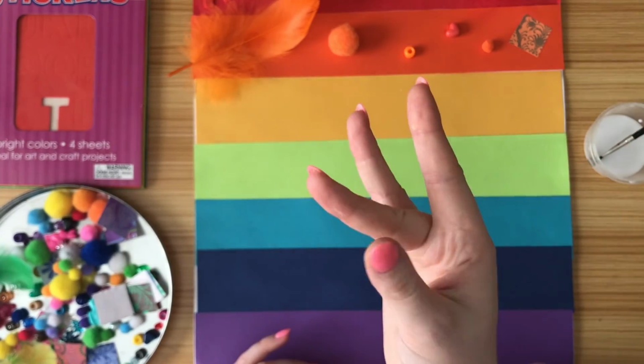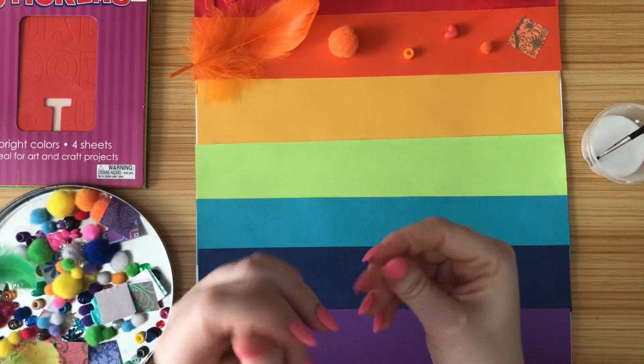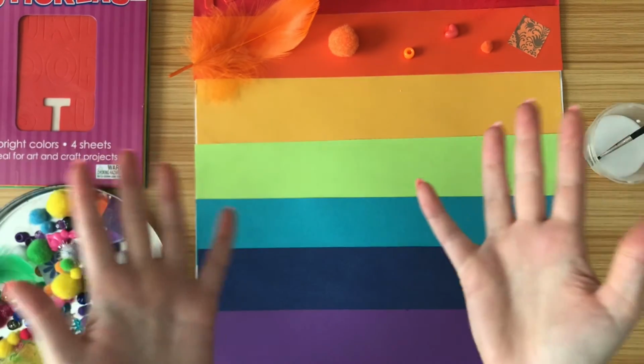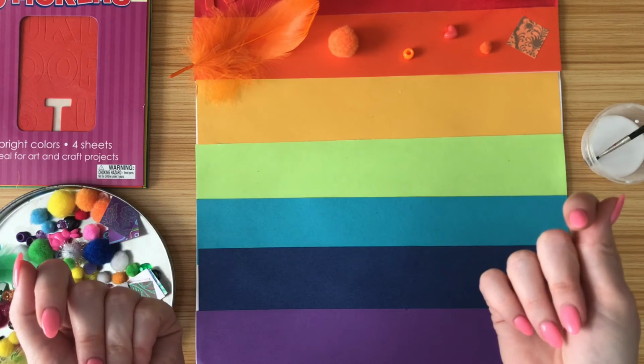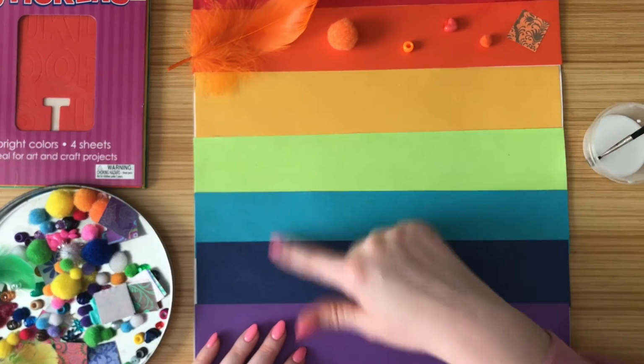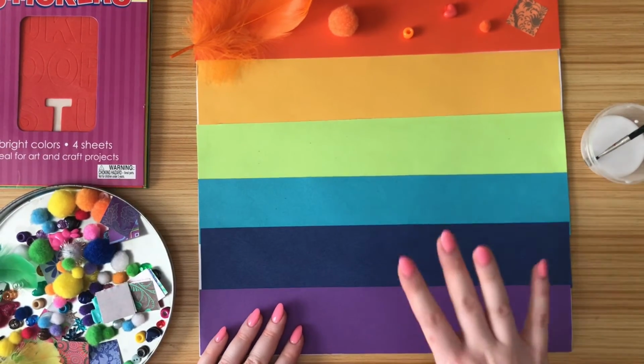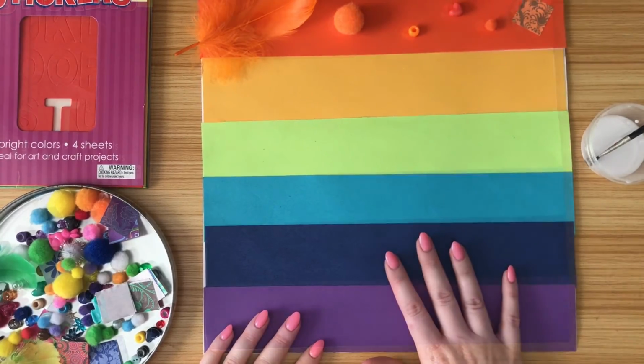And I do have some glue on my fingers, but I'm just gonna rub it in like lotion, and at the end of class, Miss M will give you a hand wipe to wipe off all of that sticky mess. Okay, so I'm gonna speed this part up, me finishing this beautiful artwork, and I'll be right back to show you what it looks like.